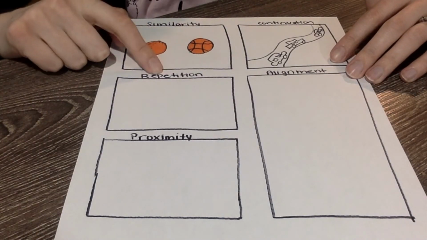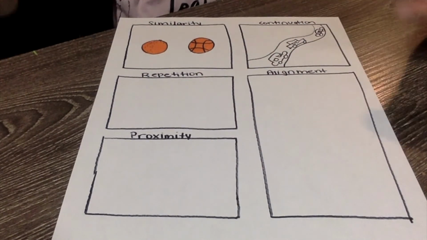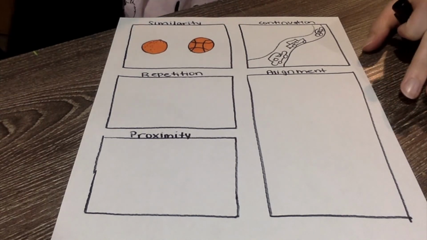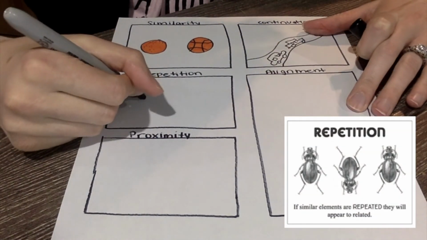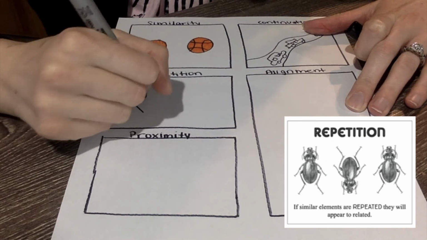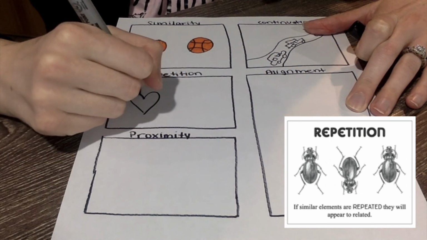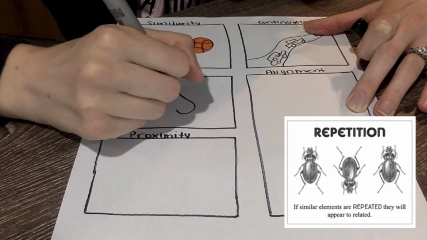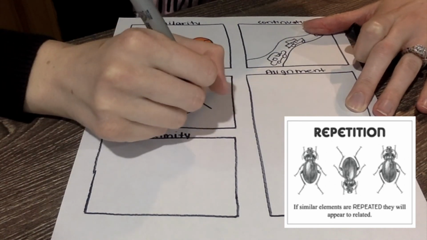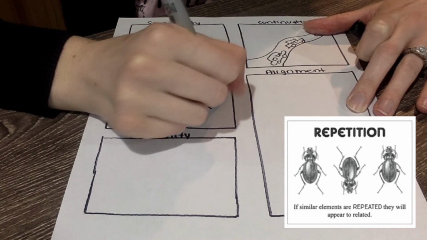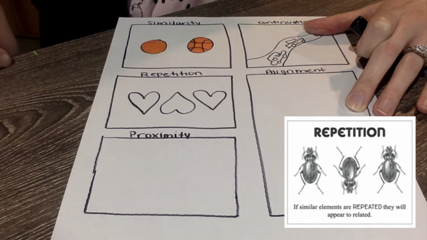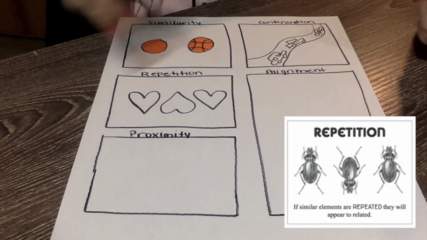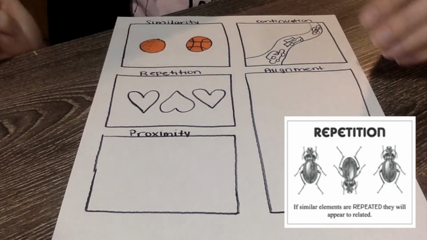So now we have repetition. Basically, when things repeat, you view them as similar and like together. In their picture they have bugs, but I'm not a bug fan, so I guess that's why I haven't been doing bugs, but you guys can definitely do bugs. I am going to do some hearts that line up like that, and because they are repeating, it shows that they're together, that they're a group of them.